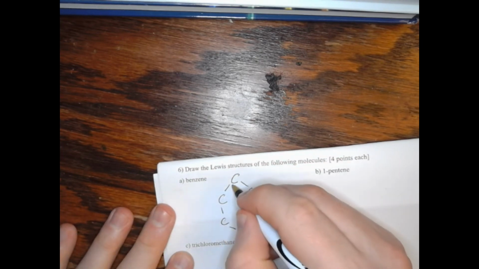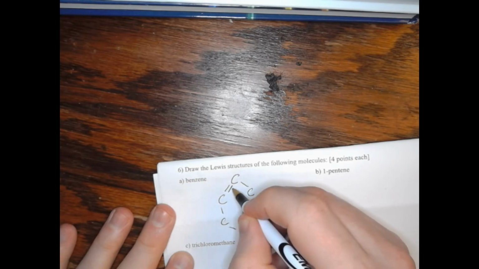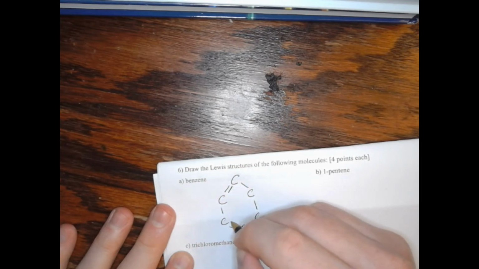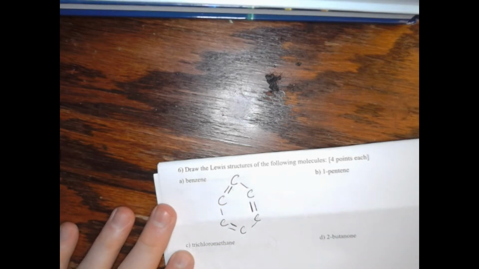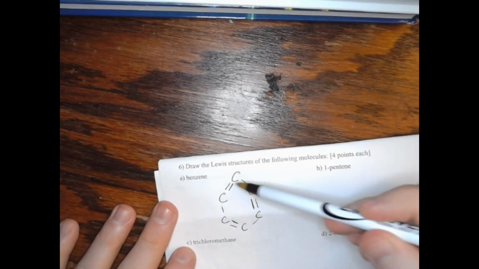And there's alternating double bonds. So you draw a double bond, you skip one, draw another double bond, skip one, draw a third double bond. And that's the basic structure for benzene.